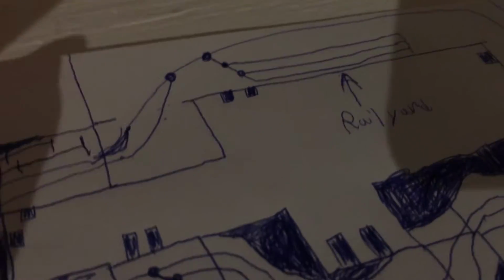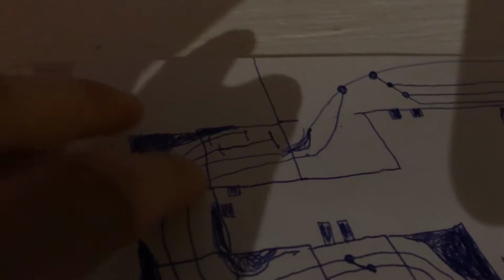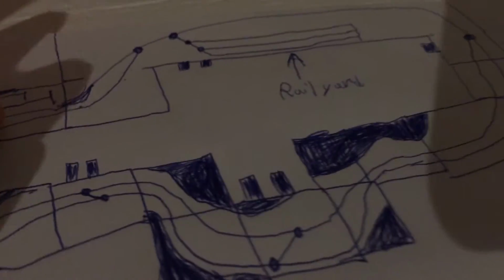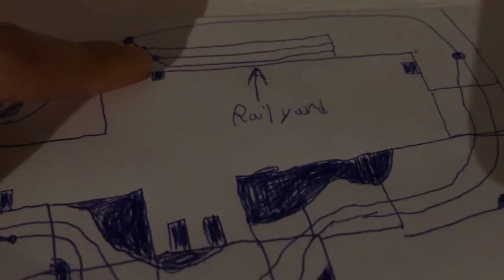Right here, there's going to be some sort of coal industry because most of the train cars, or actually 99.99% of the train cars, are going to be coal cars because it's supposed to be a coal themed layout, like it's in West Virginia or something, or some part of Chicago where they have a bunch of coal trains. This is the yard right here. It's called Chicago Yard.